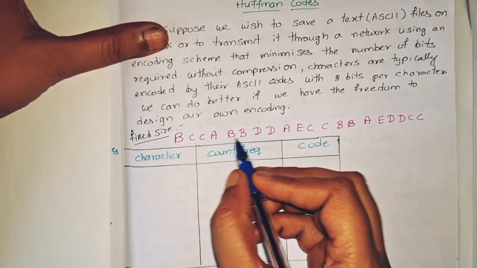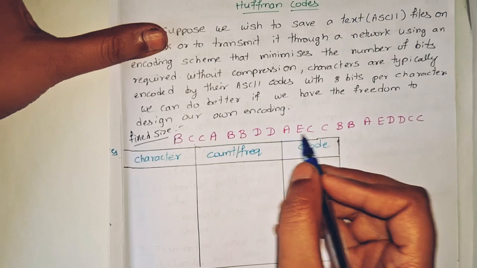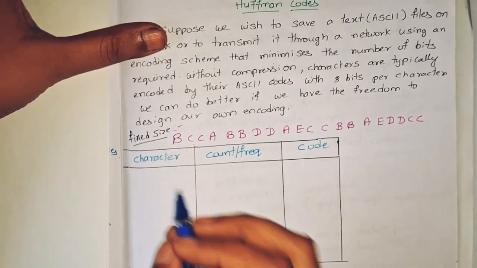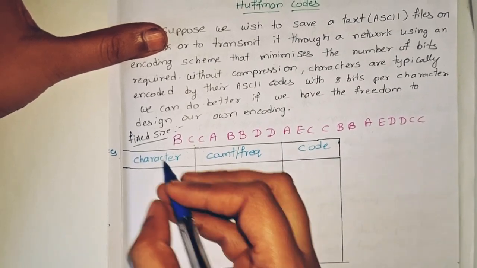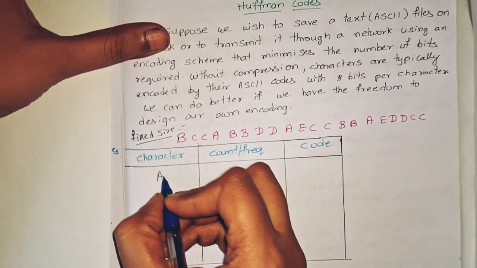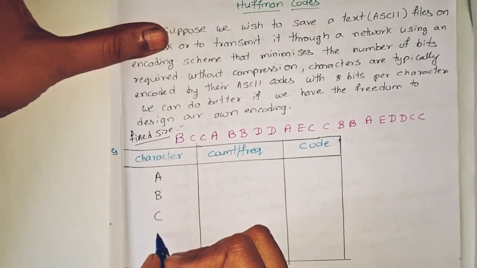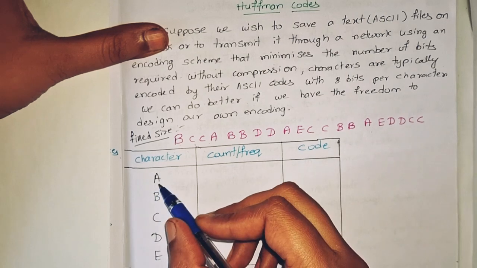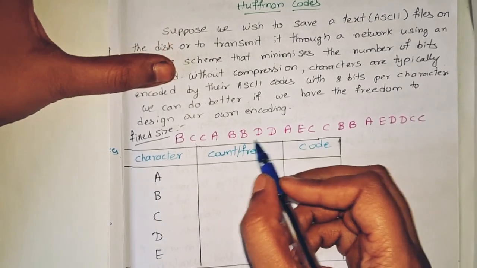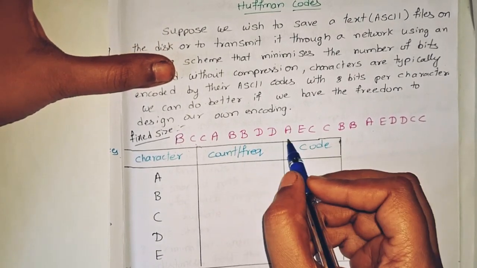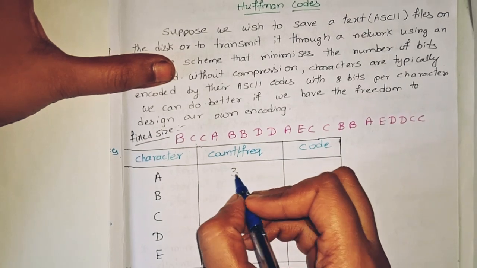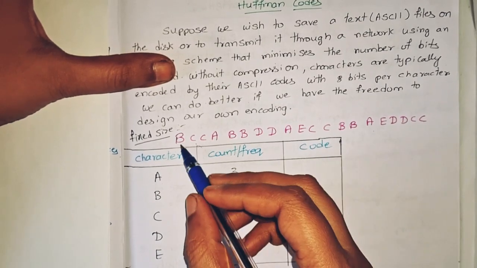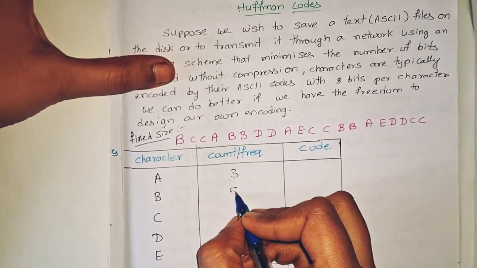What is the number of A's in the message? 1, 2, 3. So 3 A's are there. The characters are A, B, C, D and E. What is the counting or frequency of the characters in the message? A is occurring 3 times. How many times is B repeating? 5 times.